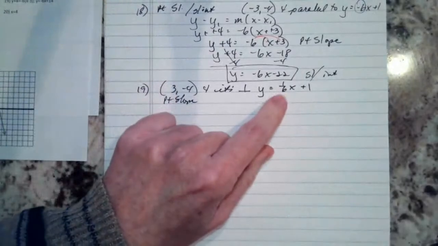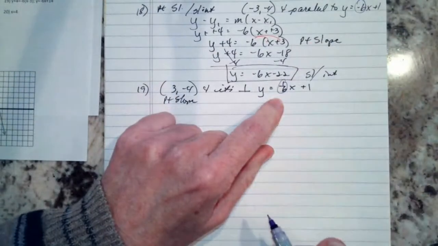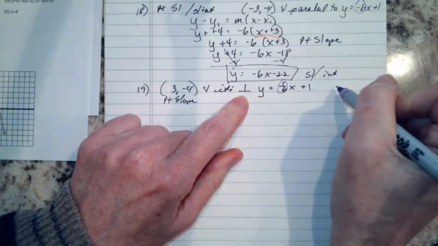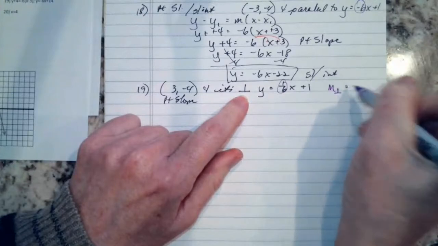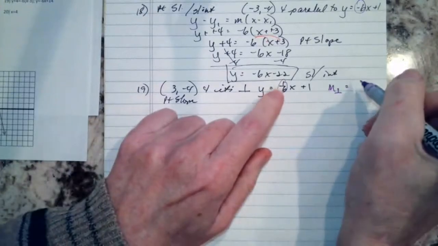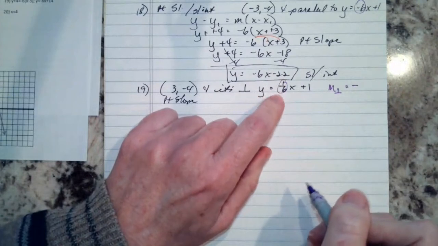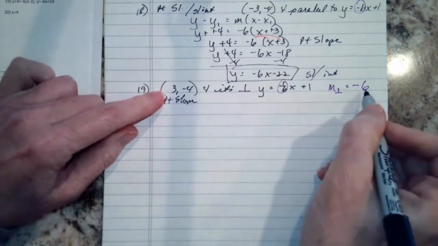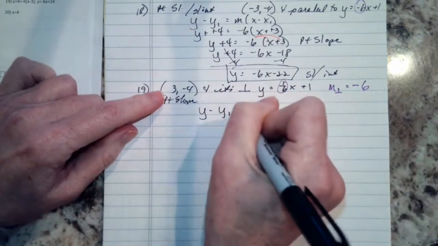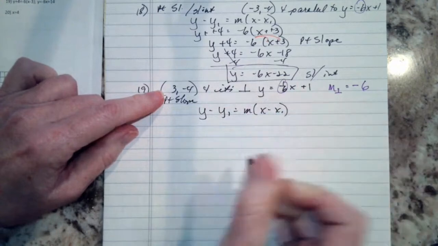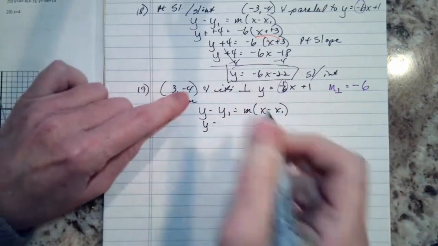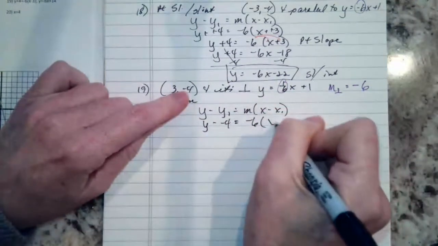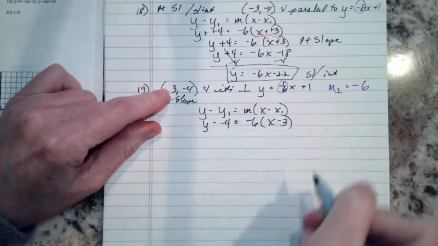But you know that if one line has 1/6 as its slope, its perpendicular will have the negative reciprocal. This is positive, so ours will be negative, and it will be the reciprocal of that. So it'll be -6. Now we've got a point and we've got the slope. Let's use our wonderful little formula. y minus -4 equals, slope is -6, times x minus 3.